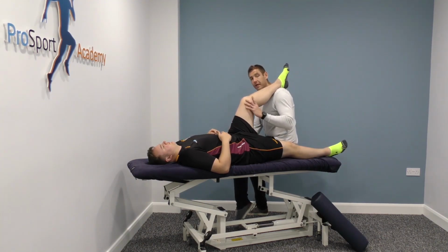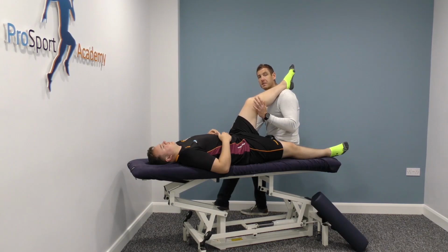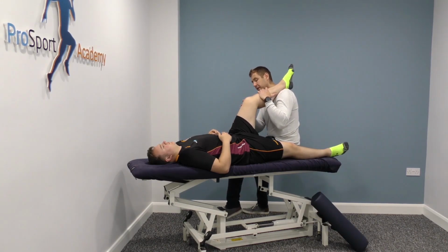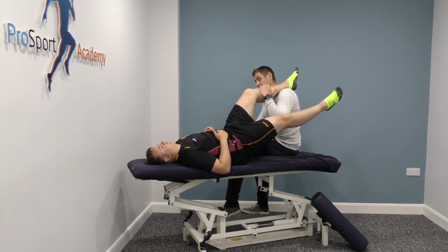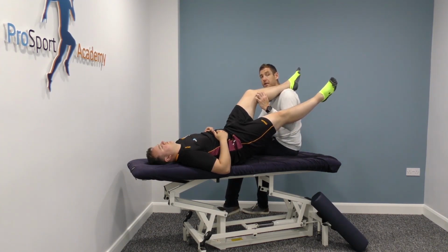And what I'm interested in here in particular is what's happening to this knee, okay? So a lot of athletes, they'll be able to stabilize the knee and they'll actually be able to lift from the hip. So I want to really push down through my shoulder, Pete, and lift. So we'll see there's not a massive amount of extension here from Pete.